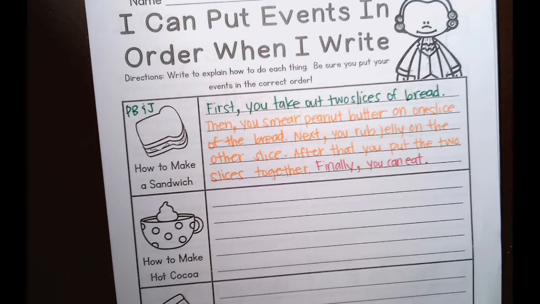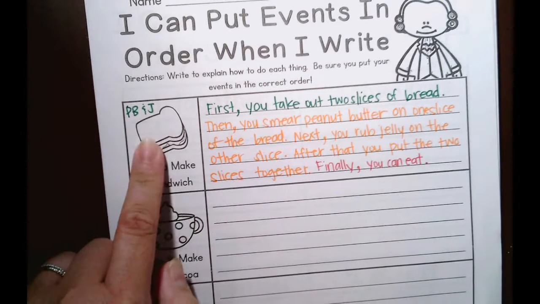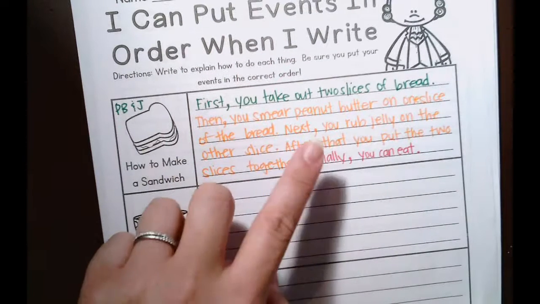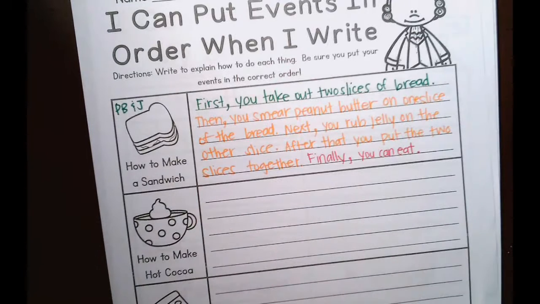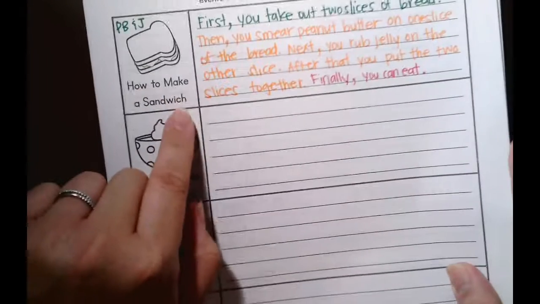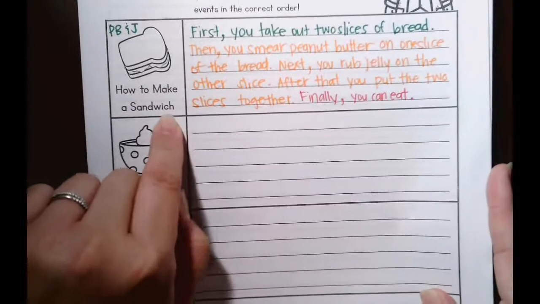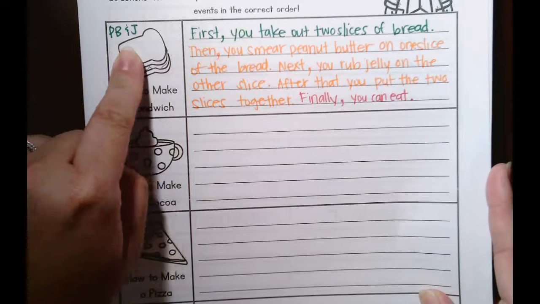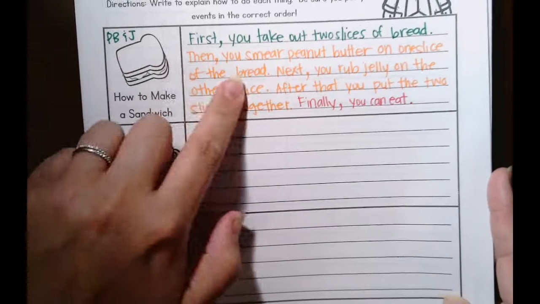That's important, correct order. What I want you to do is you're going to look at what the activity is, get your writing done, and then recheck what you wrote to make sure that it makes sense, okay? All right, so the first activity, like I said, was how to make a sandwich. Now, you can pick any sandwich, whatever sandwich you might like. I like peanut butter and jelly sandwiches, so I'm going to write my directions based on a peanut butter and jelly sandwich.